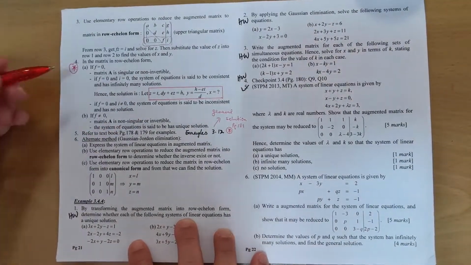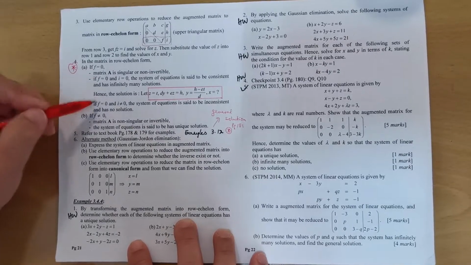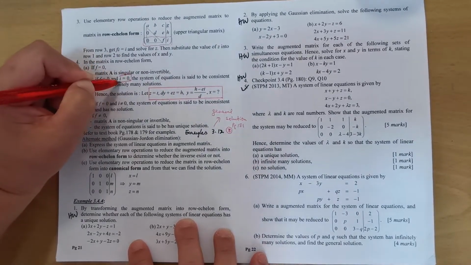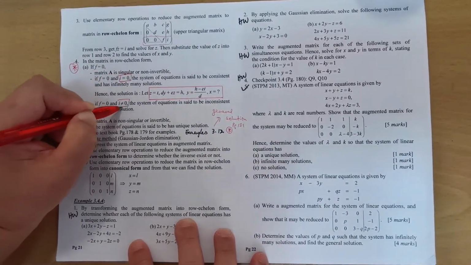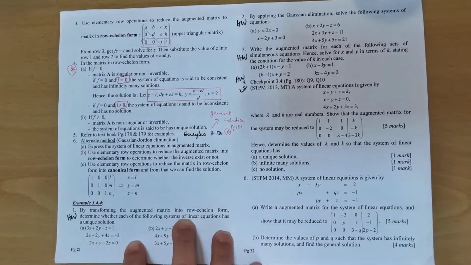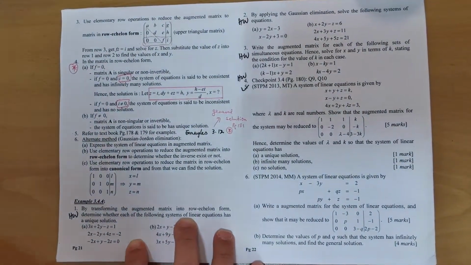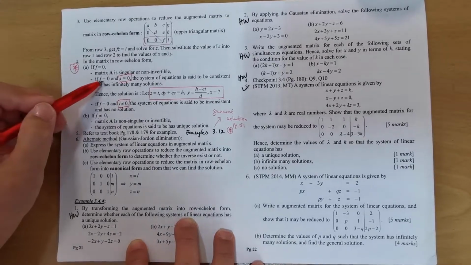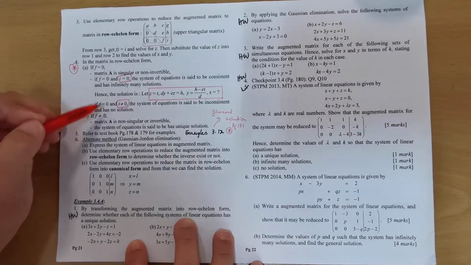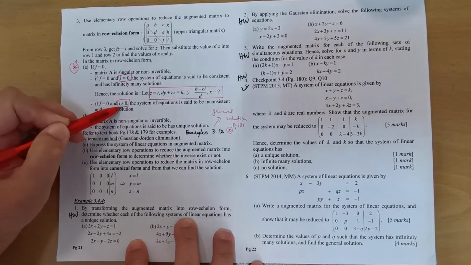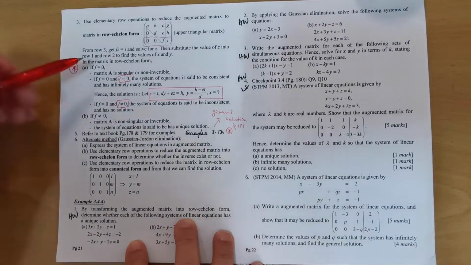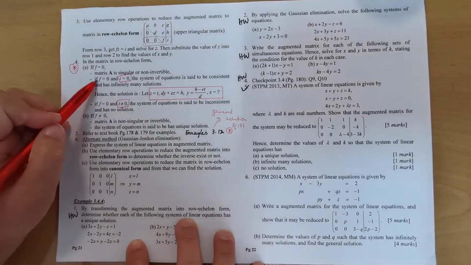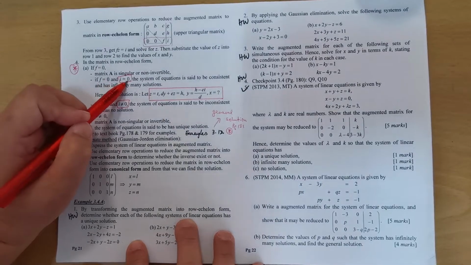Alright, then after we look at F, we also look at I. Yes, we split it into 2. So when F is 0, I also 0, or if F is 0, I not 0. What happens? Okay, we see one by one. Let's say F equals 0 and I also 0.